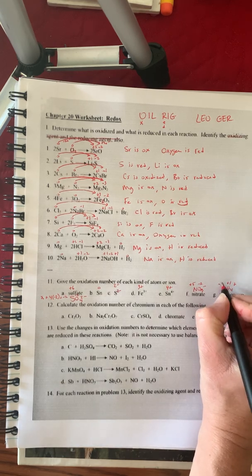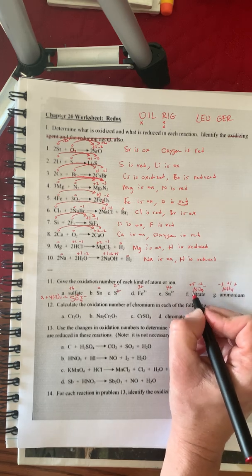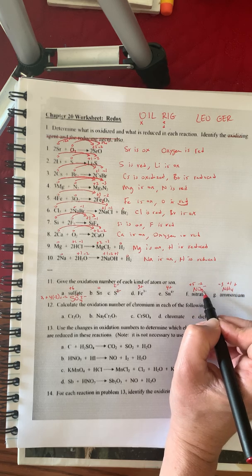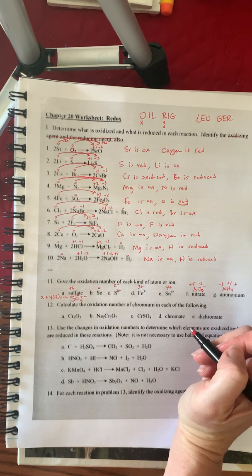So here we have nitrogen in its more common state of -3, but nitrogen can also be +5. It can lose all 5 of its valence electrons when it is put with oxygen, which is more electronegative.